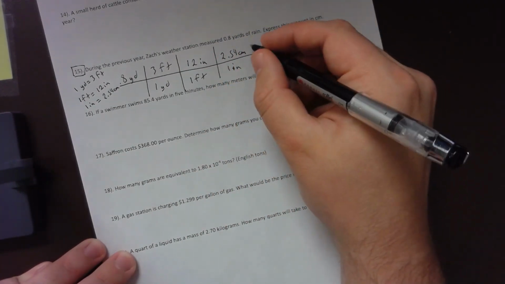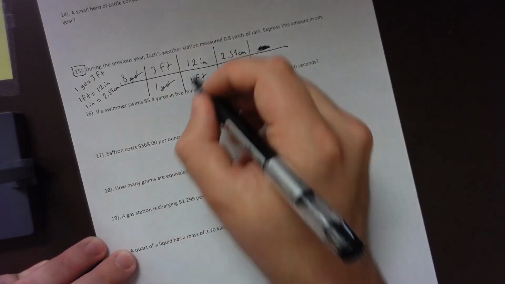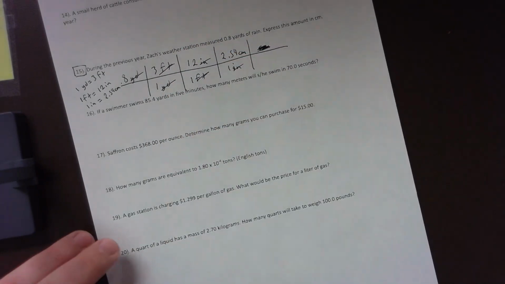So that means, we'll mark this out, we need to figure out our thing from here. So we can get rid of our yards, we can get rid of our feet, we can get rid of our inches, and now we just have to do math. In this particular one, there is no division, because if you divide by 1, you just get your answer.